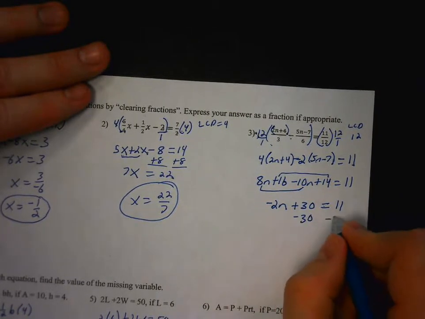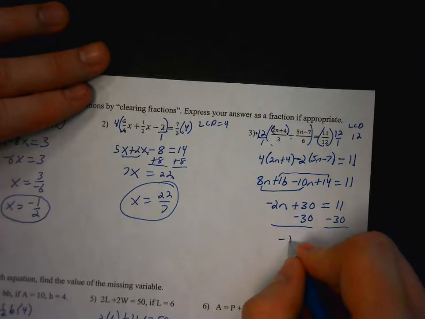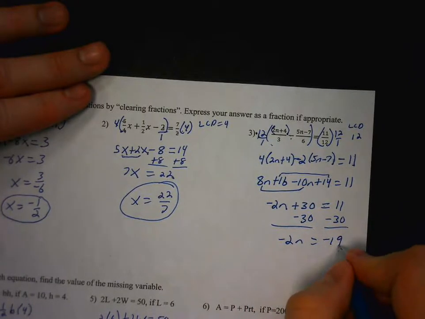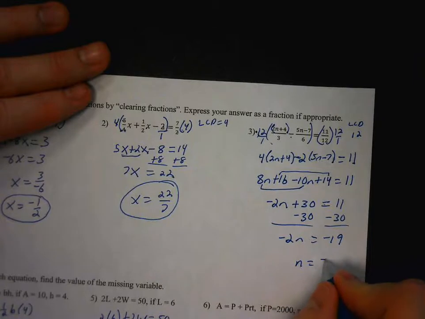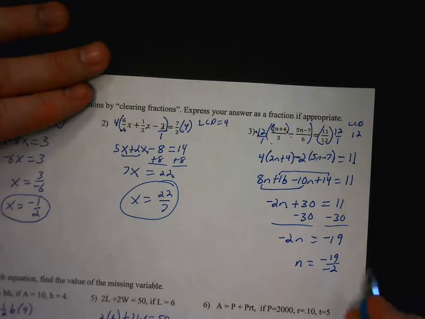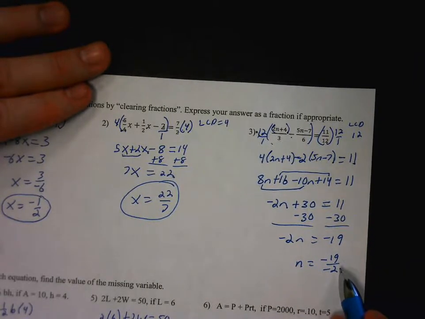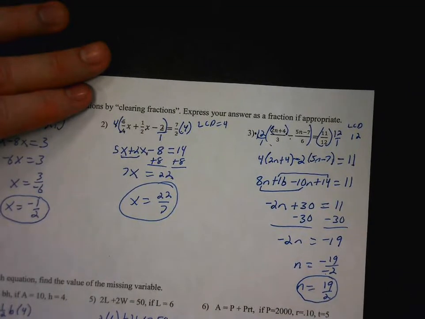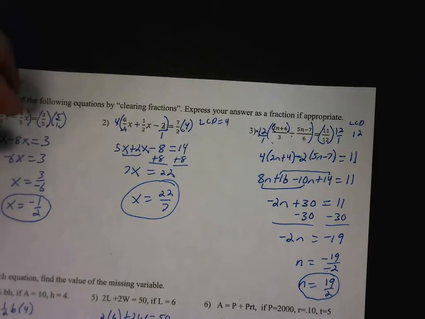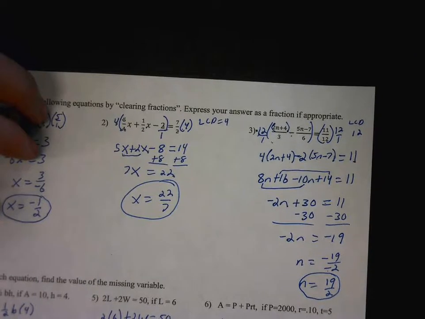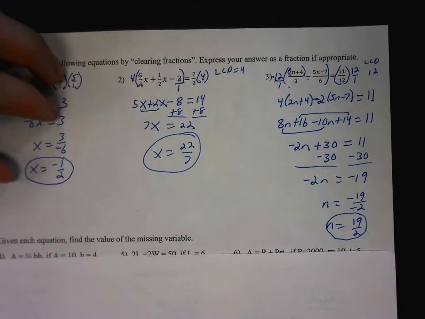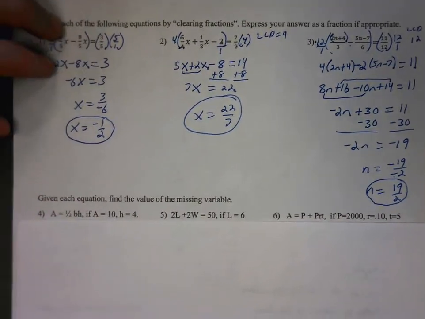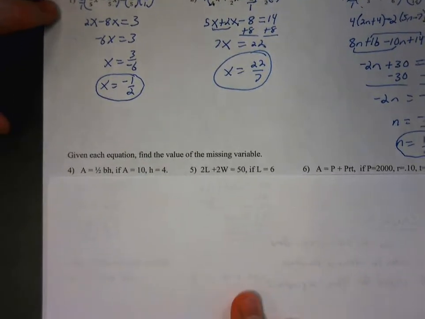We'll subtract 30 from each side. So negative 2n equals negative 19. Divide by negative 2. So we have n equals negative 19 over negative 2. And then negative divided by negative ends up with positive 19 halves. So there's your answer. Okay, so that is a method called clearing fractions.